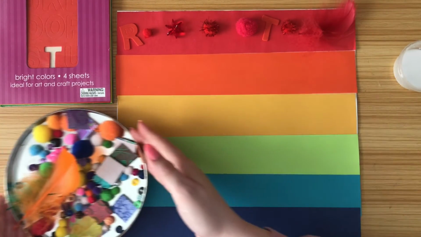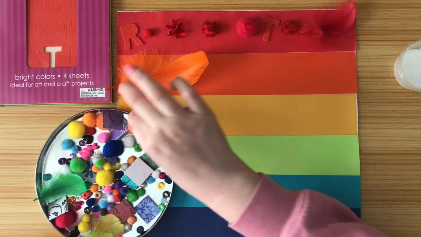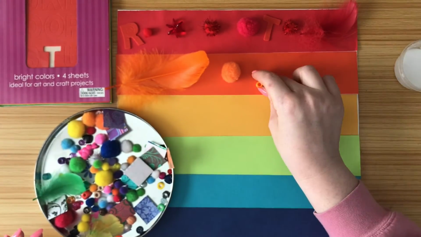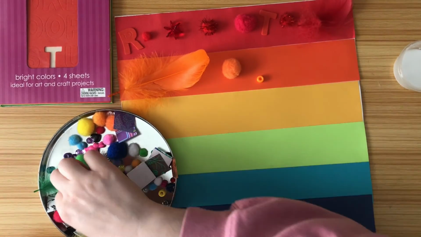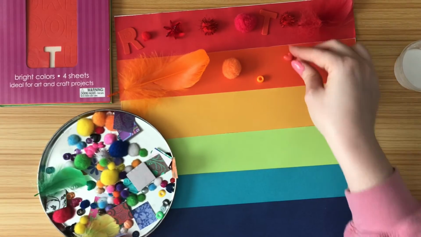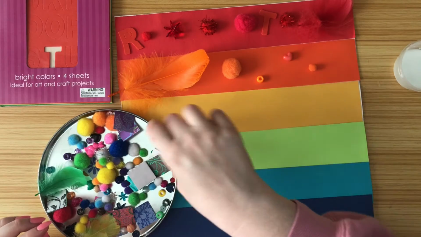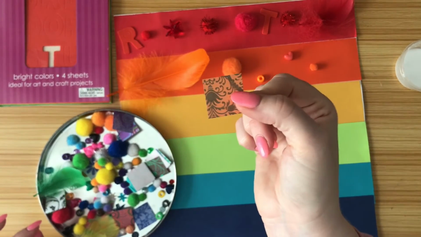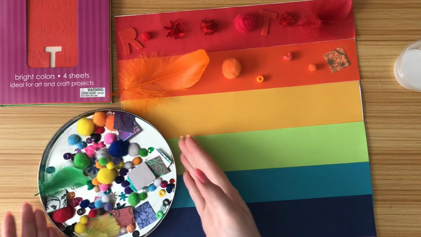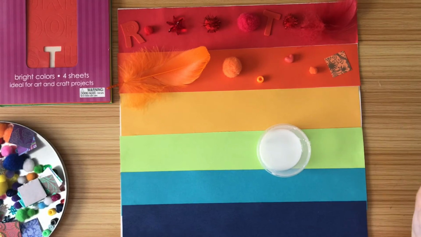So again, I'm gonna take my objects, and I have an orange feather, so I can use that. I have some orange pom-poms. I even have an orange bead here, so that's gonna go in my orange section. Oh, look at this cute orange heart. I can use that too. Let's see what else I have over here. Ooh, I even have an orange colored paper that I can add. Very cool. So once I choose my objects, then we know it is time to glue.